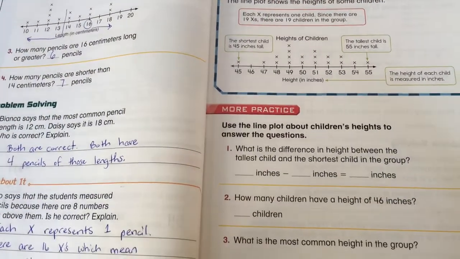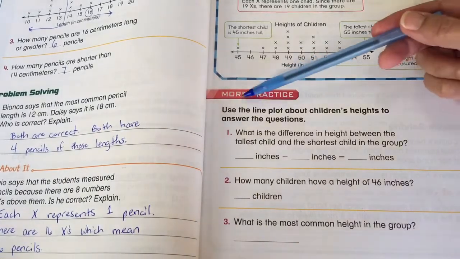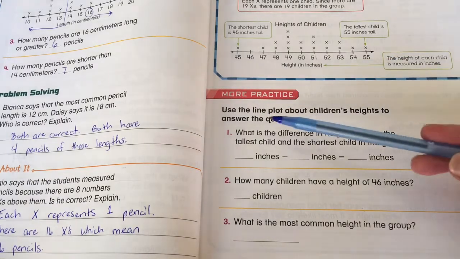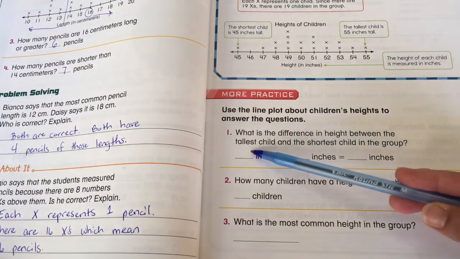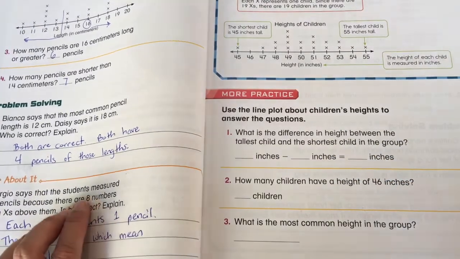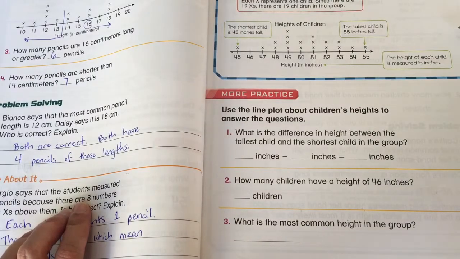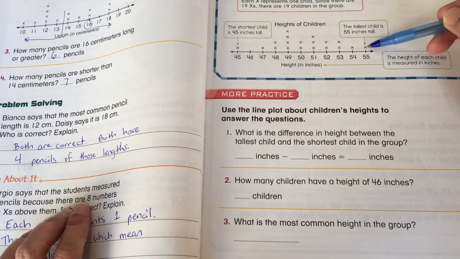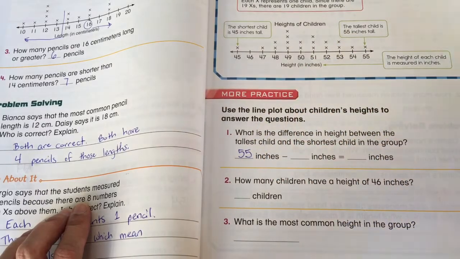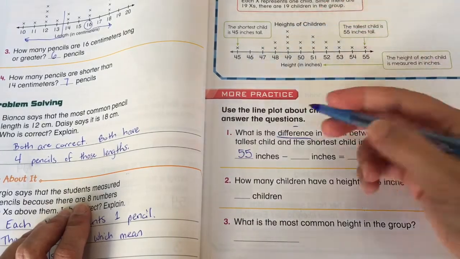Now let's go to the practice. The directions say use the line plot about children's heights to answer the question. What is the difference in height between the tallest child and the shortest child in the group? So this is a lot like yesterday's question. We're going to look for the tallest child. So here's the X over the largest number, that's 55. Remember, we always start with the largest number first when we are subtracting and finding the difference. Then we have the shortest child over here at 45 inches.